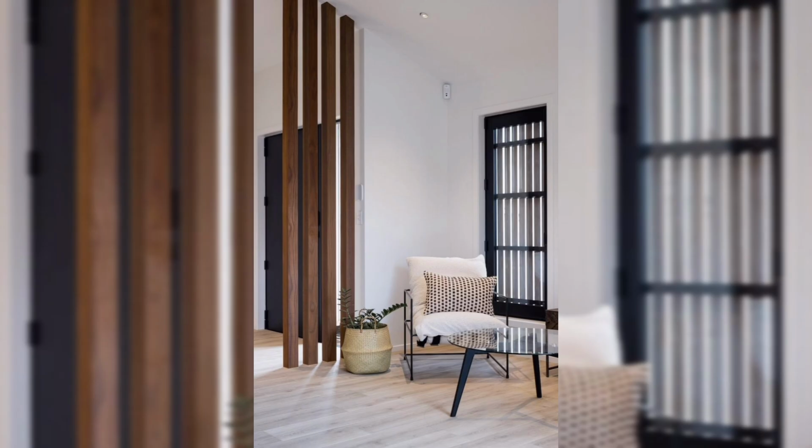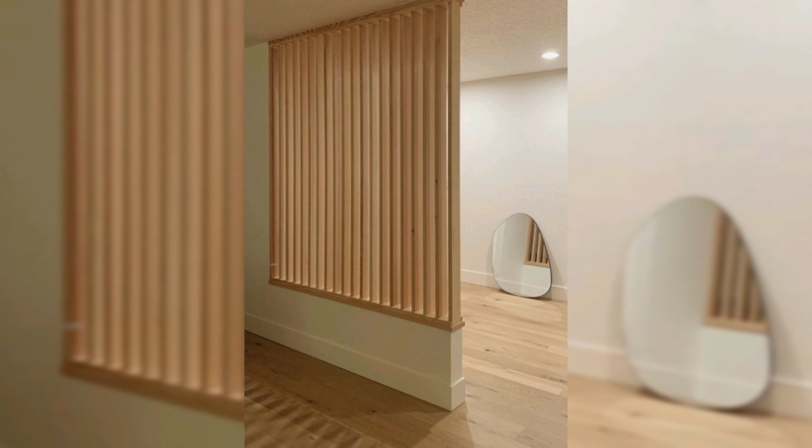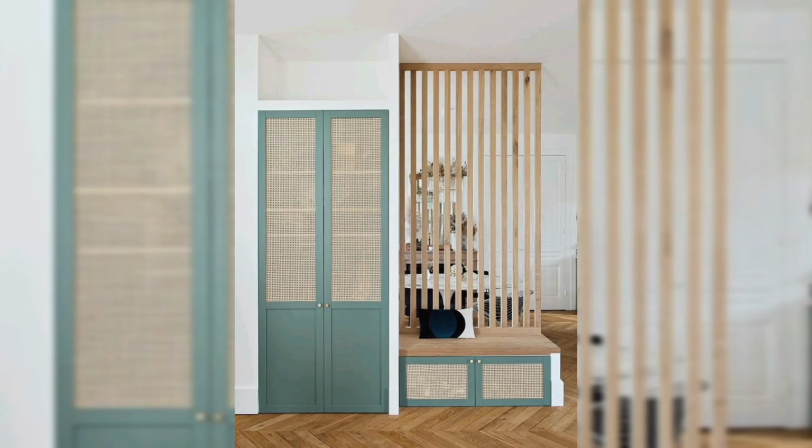Types of living room partition. Room dividers. Room dividers are a popular type of partition.